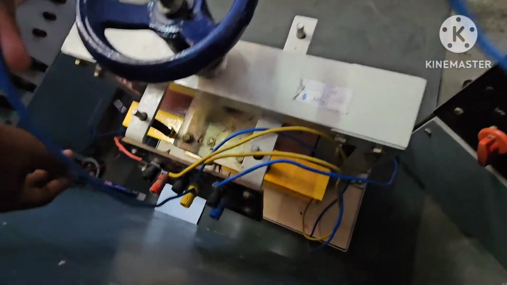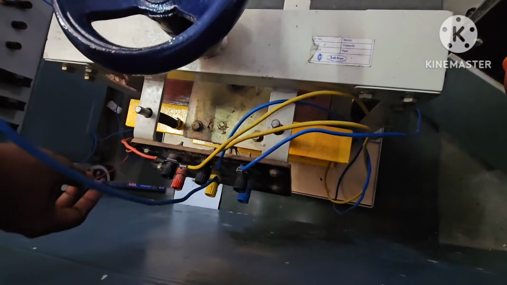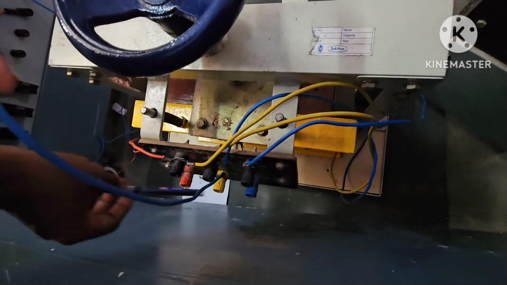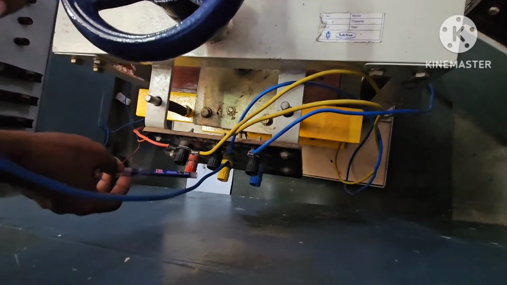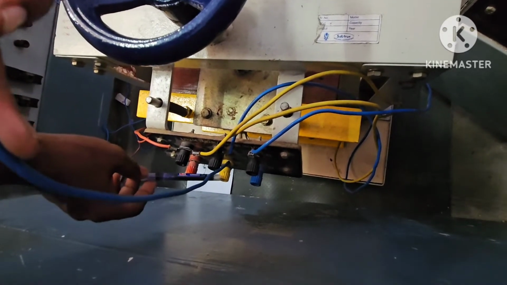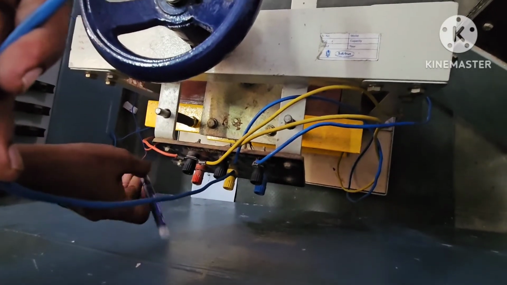You see, it is actually a 3-phase inductive load, but I am using one phase. You can see there are 3 phases, R, Y and B. I am using the Y phase. You can use any one of these. So I am connecting this to the Y phase. So this I am assuming as a phase terminal now.